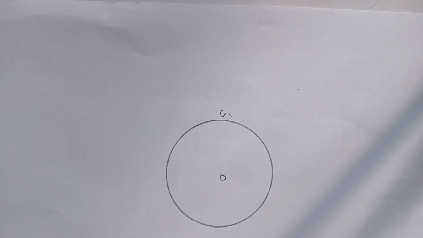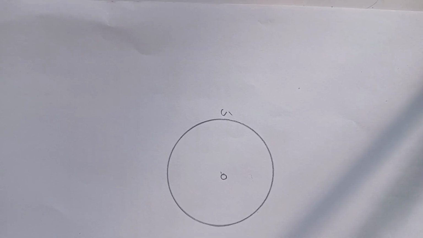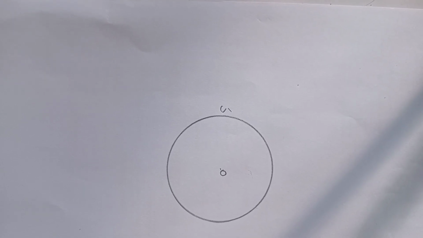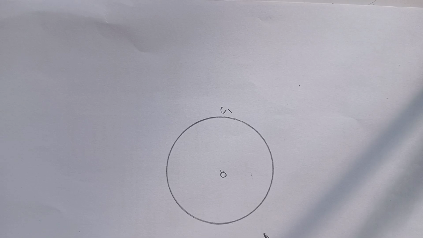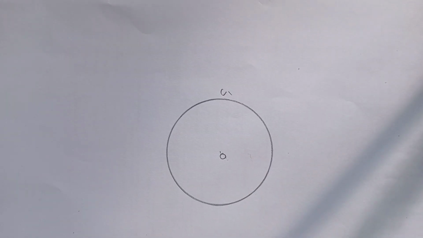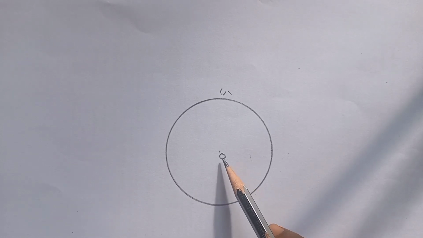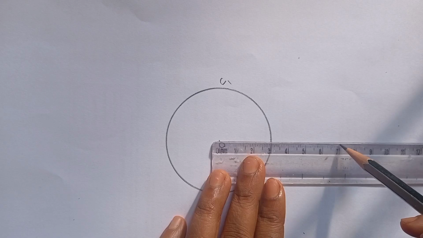Now, what is the next part of the question? We have to mark the points P and Q such that it must be 7 cm away from its center, right? Now, let us mark the points P and Q 7 cm away from its center on both sides. O is the center of the circle. Now let us mark 7 centimeter from the point O. Mark 7 centimeter.